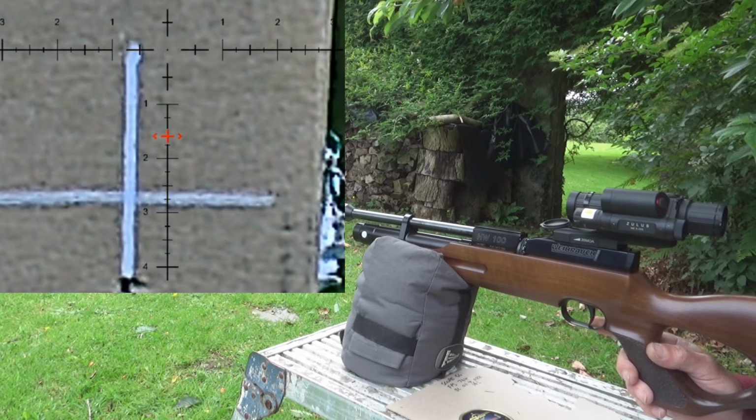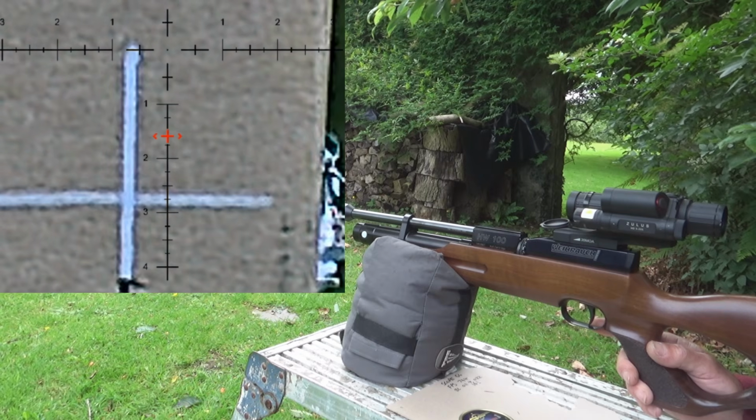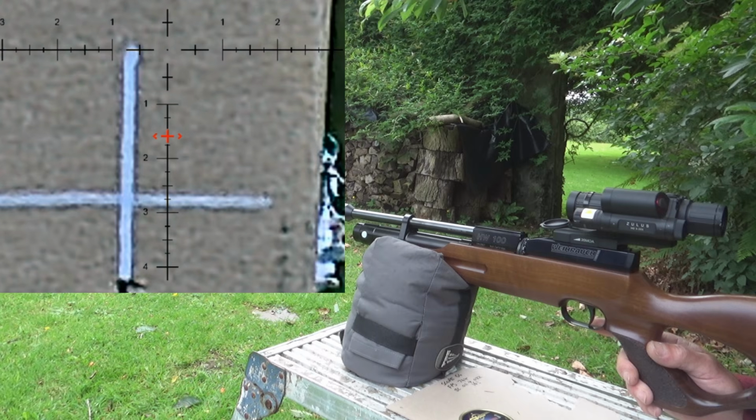Like I said, I could do with going out to a further distance, but the wind is just against me at the moment.